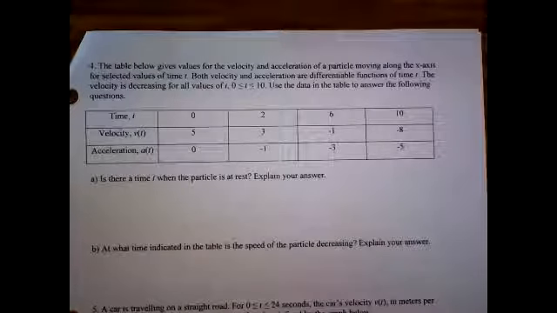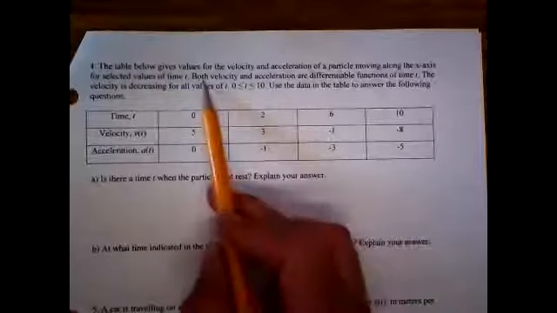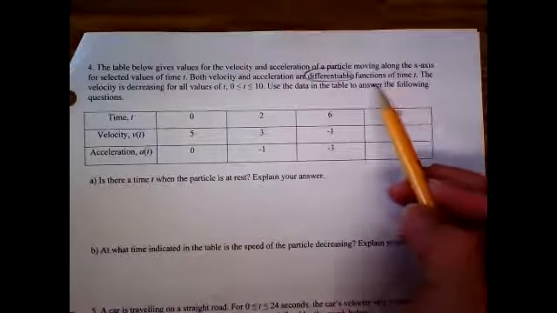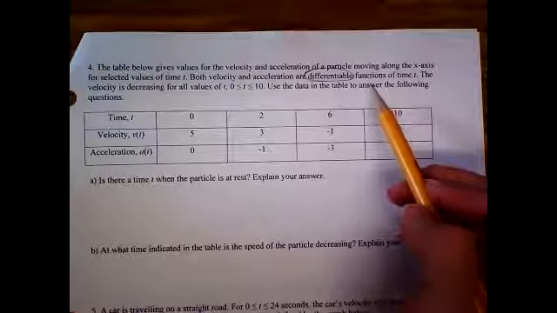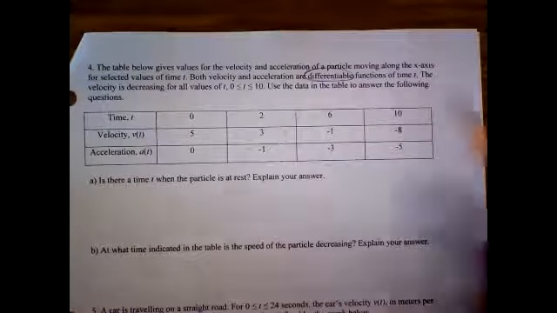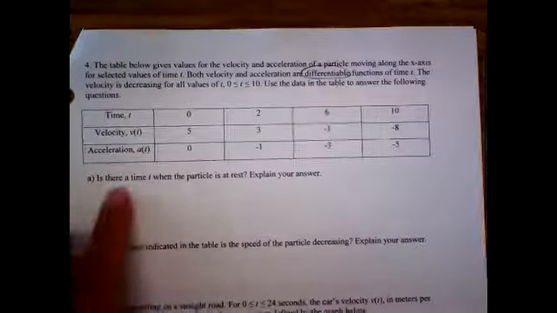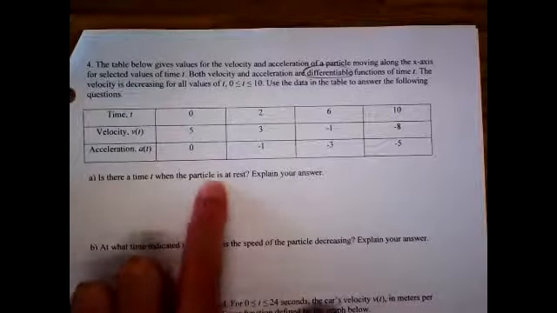All right, so in the table below, we're given values for velocity and acceleration. It says both velocity and acceleration are differentiable. This is going to come up in this very first part that we're going to do. So hold on to that. It says that they're differentiable functions of time. Velocity is decreasing all the time. Use the data to answer the question. Letter A, is there a time when the particle's at rest?